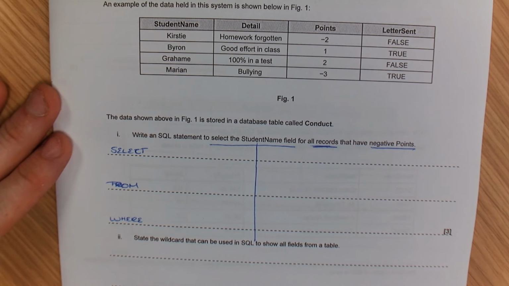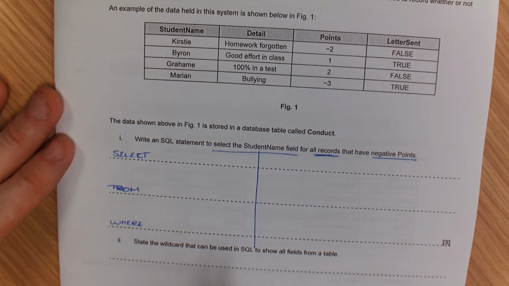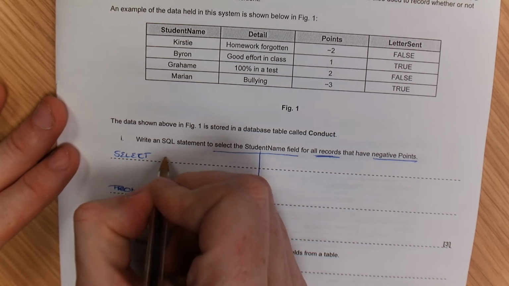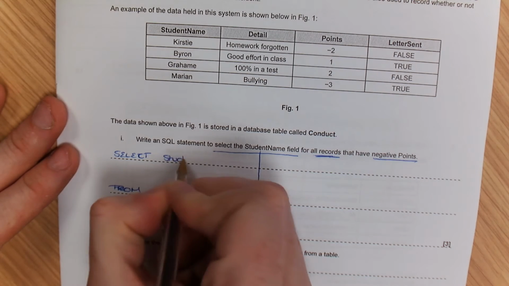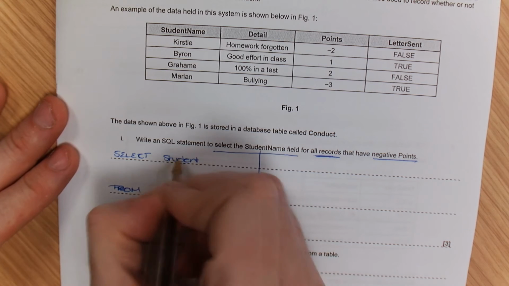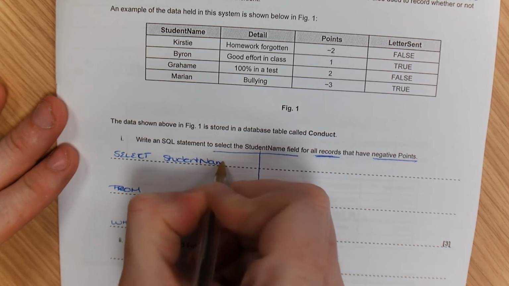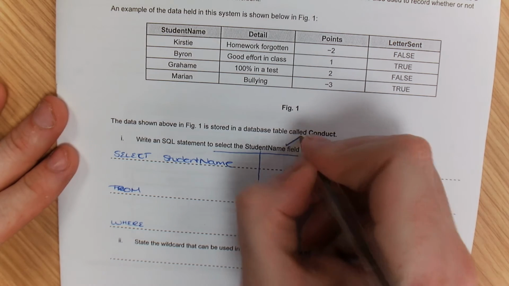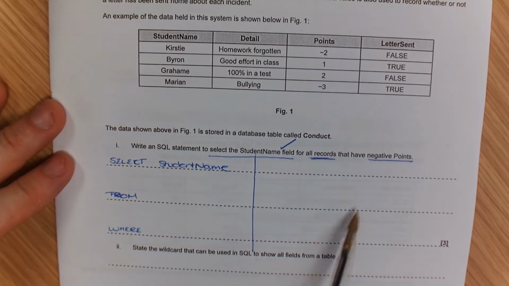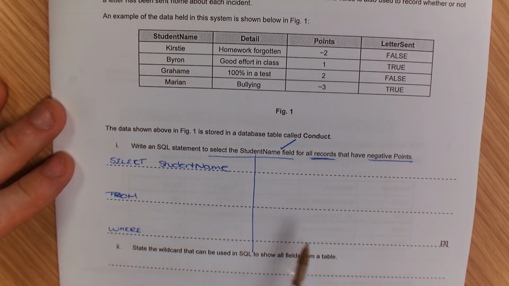You always start with the field. In this case, I want to select the student name. So that's the student name field done, for all records. So the student name for all records.